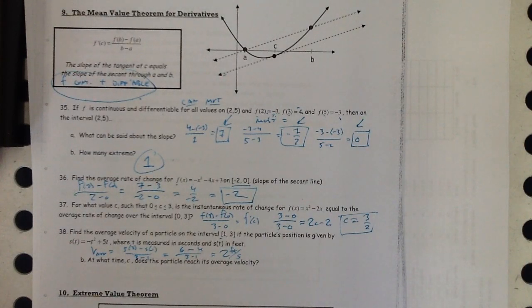Just going to double check that real quick. Try to avoid as many mistakes as I made yesterday. Yeah, I think that looks good.